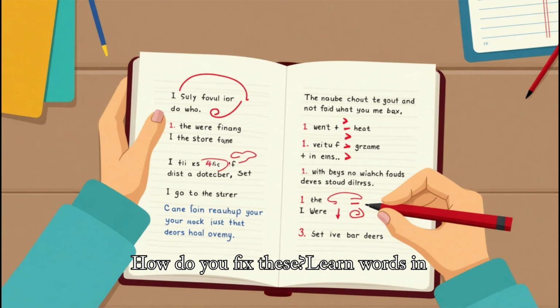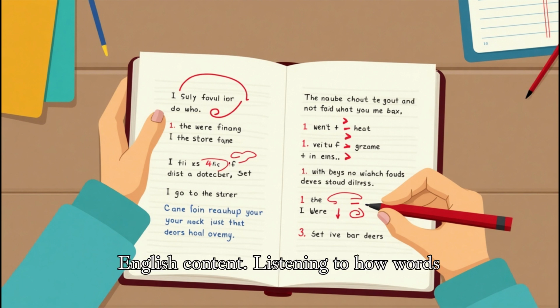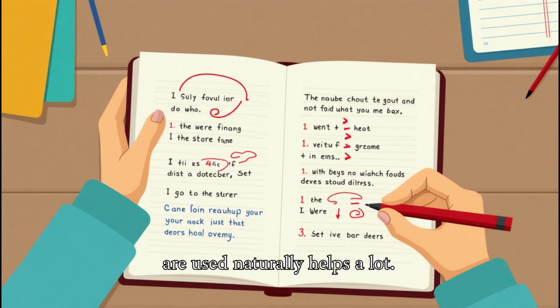How do you fix these? Learn words in context. Use phrases, not just single words. Use synonyms. Instead of very cold, say freezing. Watch English content. Listening to how words are used naturally helps a lot.